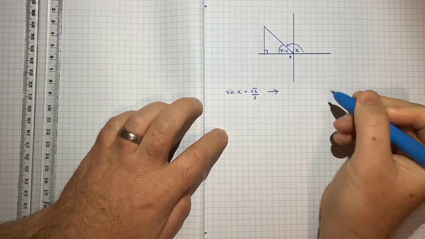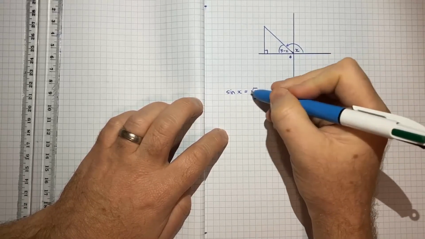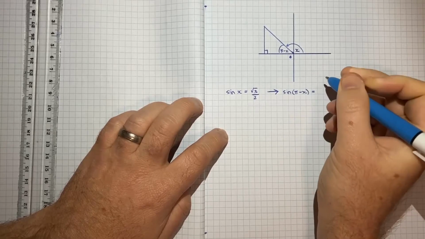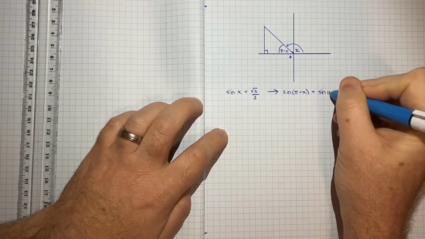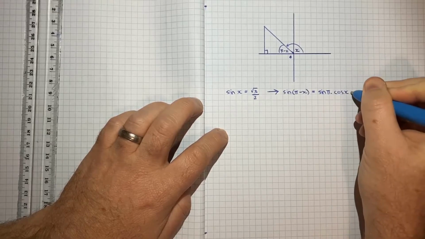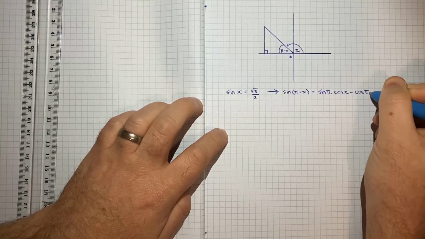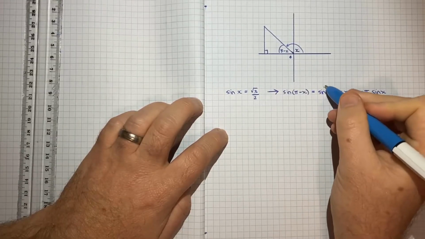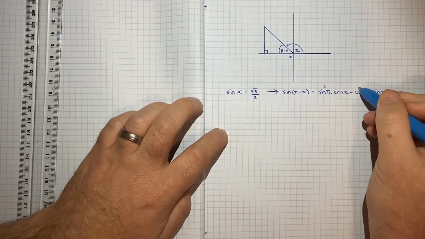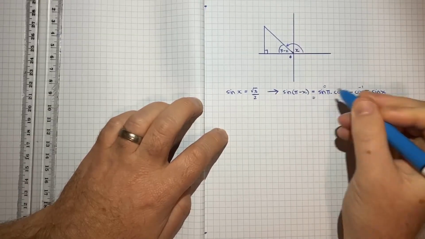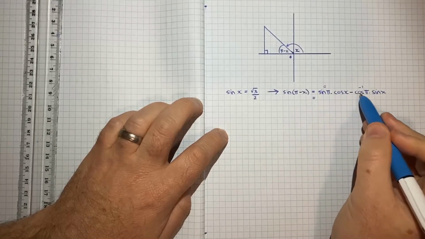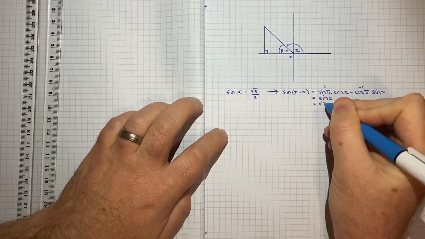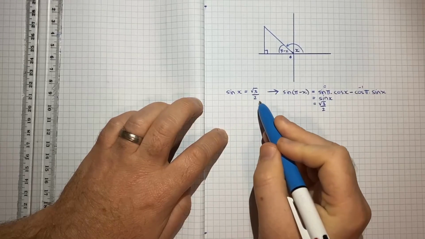And what we can do from there is work out sine of pi minus x, which is equal to sine pi times cos x minus cos pi times sine x. Now, sine pi we know is 0, and cos pi we know is negative 1. So that then gets us to sine pi minus x being equal to sine x, which is equal to root 3 on 2, since we're told sine x is root 3 on 2.